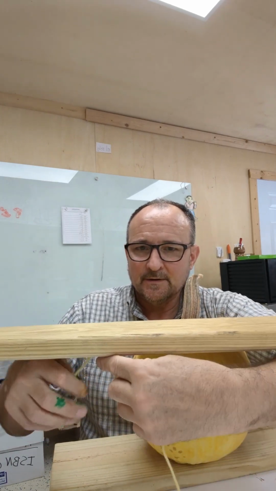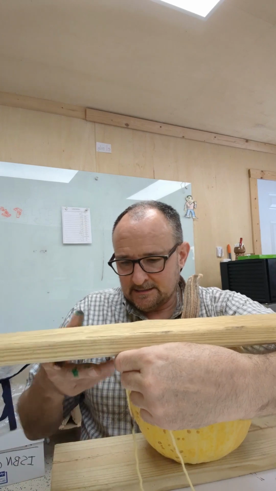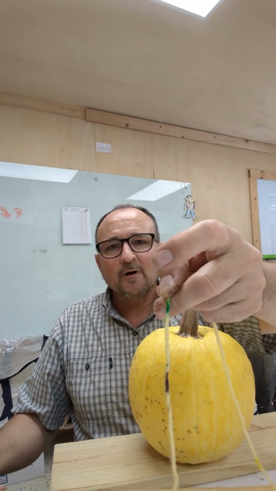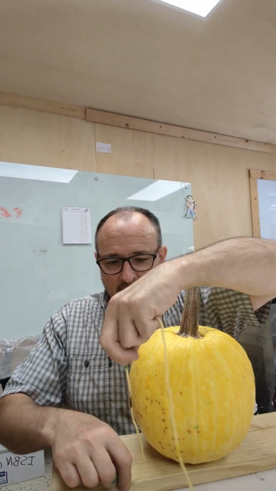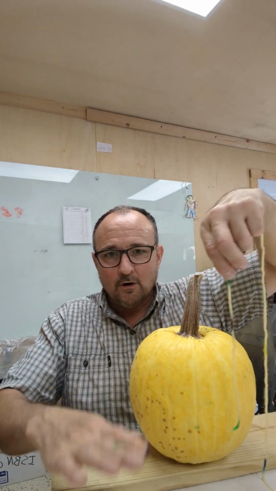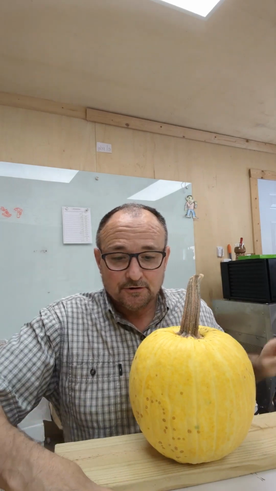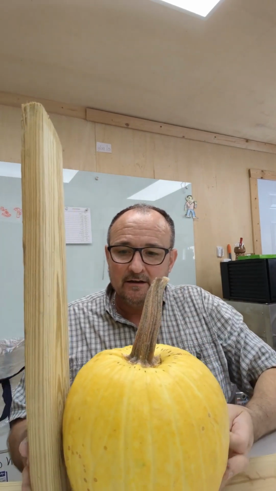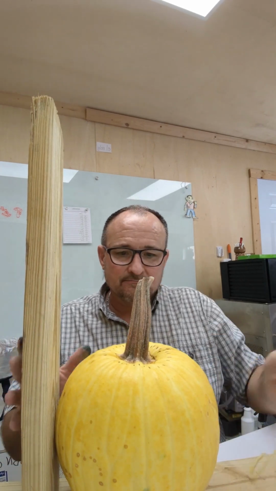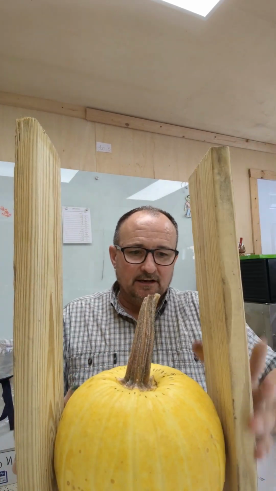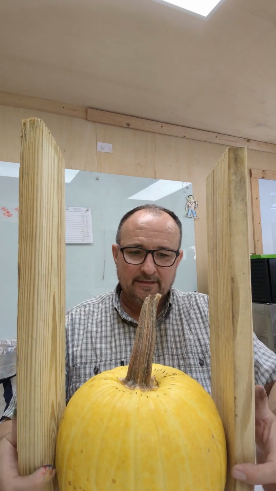Let me show you. There, look, I already marked it green because I've already been through this once. So that would be the height of your pumpkin from board to board. Now, the same thing would be true if you were measuring from side to side. So there's one board, here's the other board. You're measuring from this inside edge to this inside edge, and that's the width.